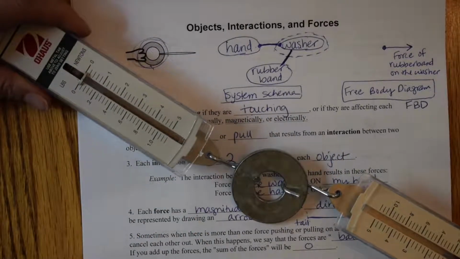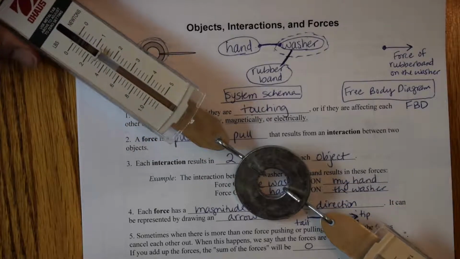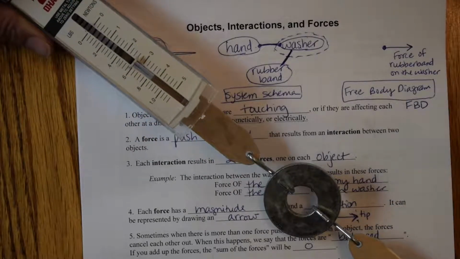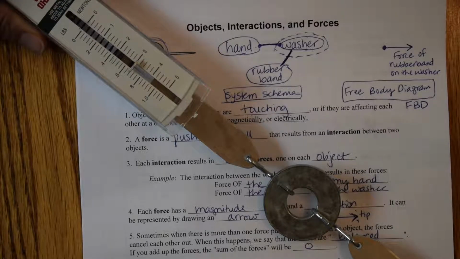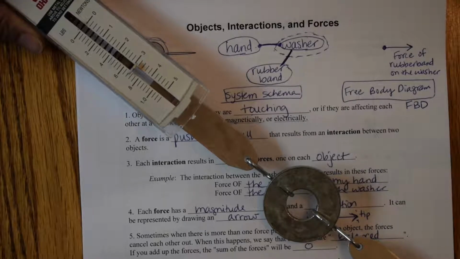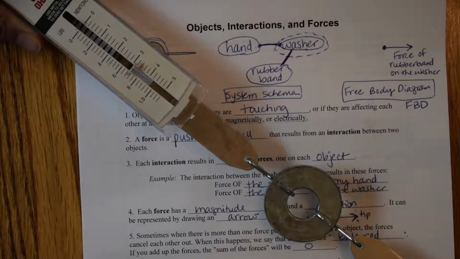Okay, we have some uncertainty. You can see this thing here, but okay. So let's pull with this. Okay, and hopefully you can see and would agree that there's 3 newtons pulling one way and there's 3 newtons pulling the other way. And so we can see that these forces have the same magnitude but opposite direction.